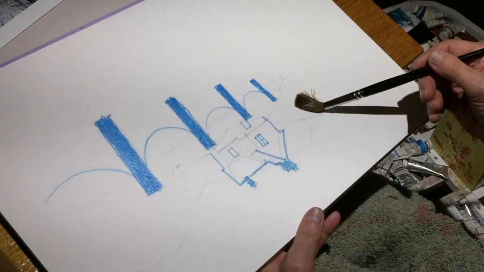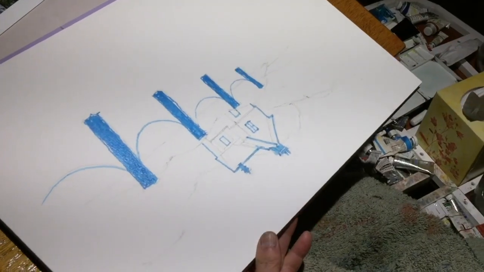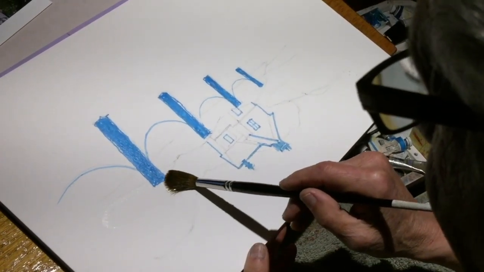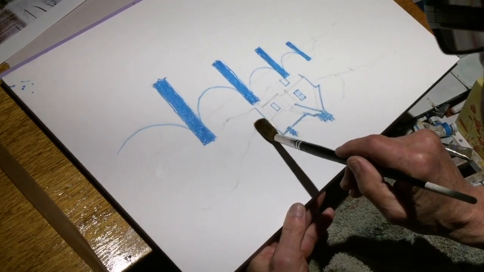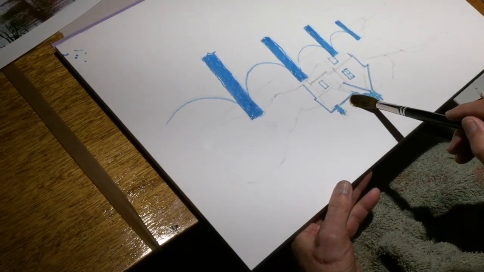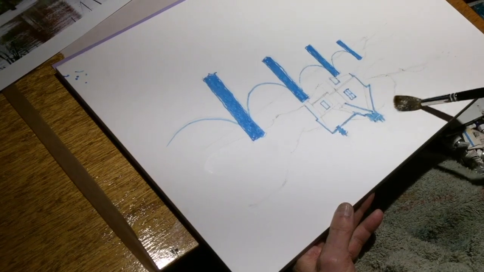I want to wet everything because I'm going to be setting in my grass form when it's wet. So here we come up to our line. So you're covering the trees and the bushes and everything? Yeah, I'm going to paint the whole background in one go.